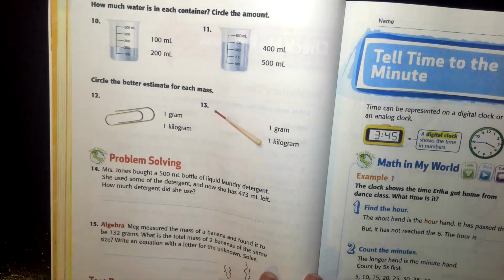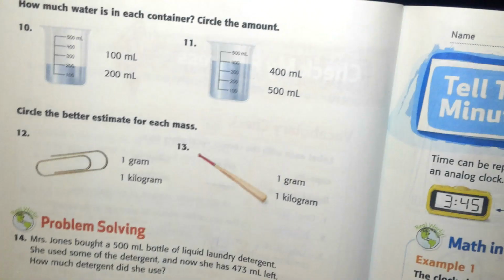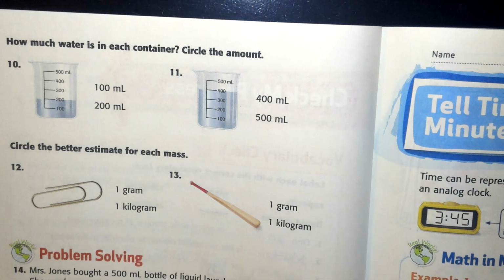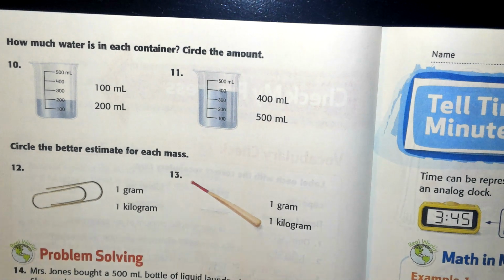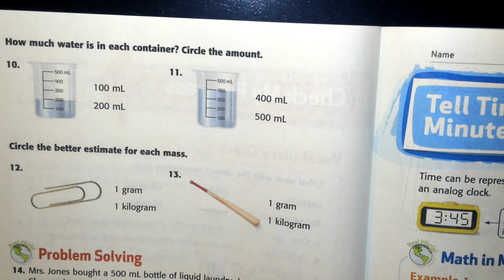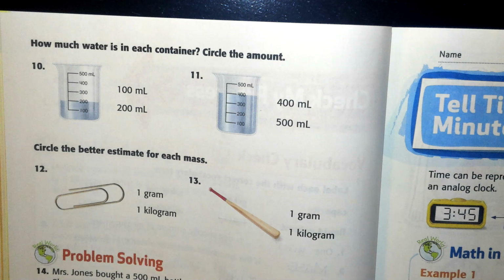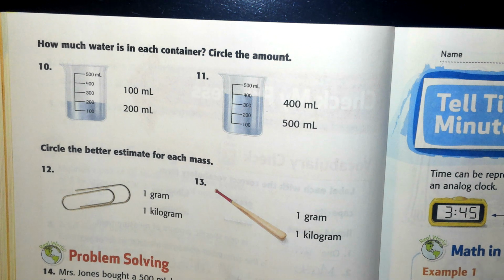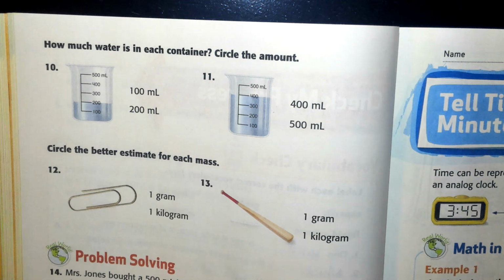Okay. So here we have question 10. Question 10 says, how much water is in each container? Circle the amount. So if you remember reading the amounts of something, we have to look at the lines that are provided to us on the container to come up with the best measurement for what's included inside.